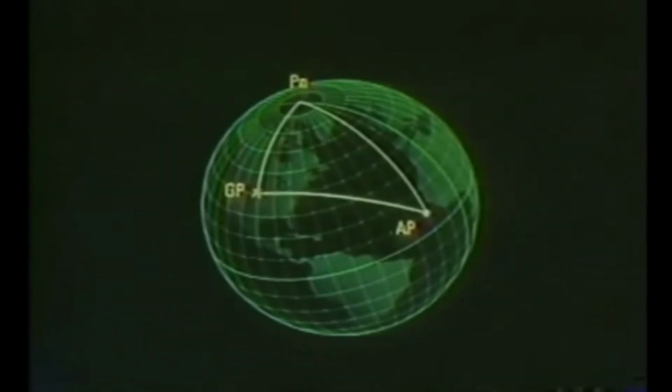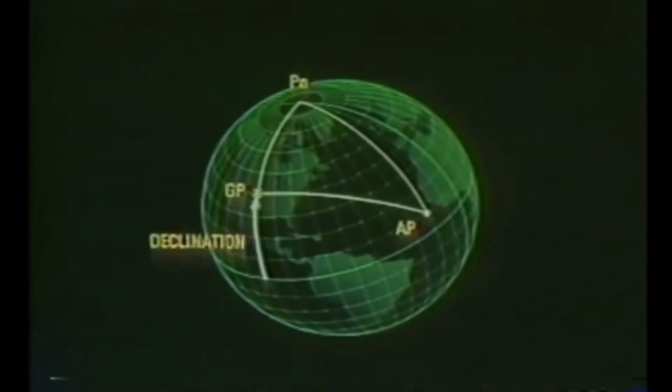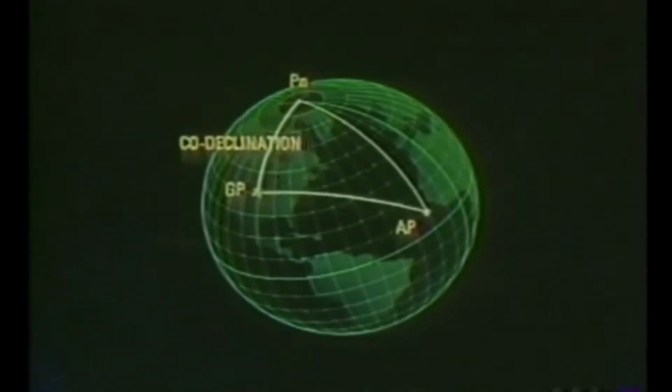As you remember from your geometry, if you know the length of two sides and the included angle of any triangle, you can quickly determine the other side and angles. If you know the declination, you know this side. Co-declination, or polar distance of the observed celestial body. 90 degrees minus the declination.